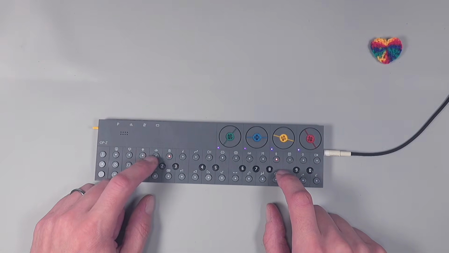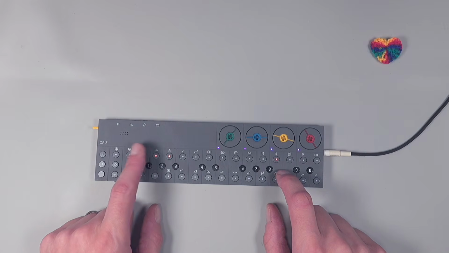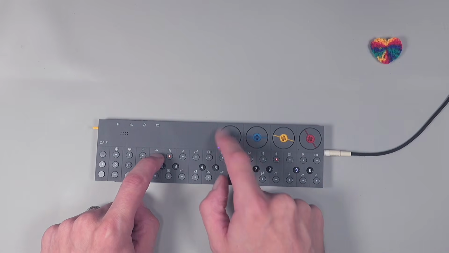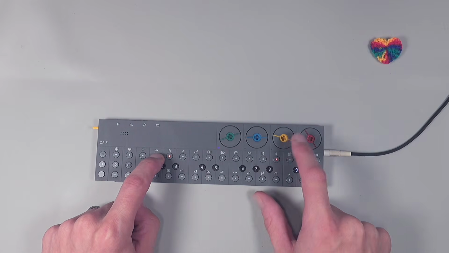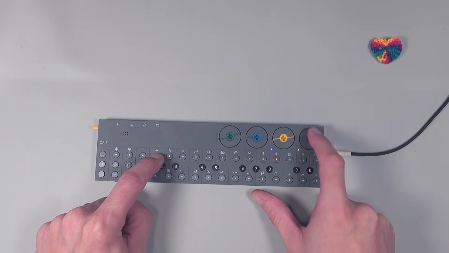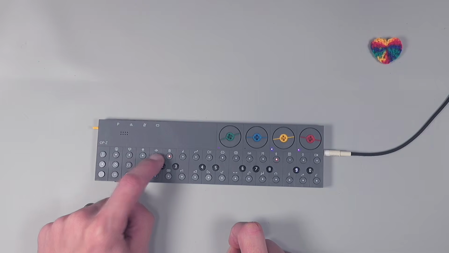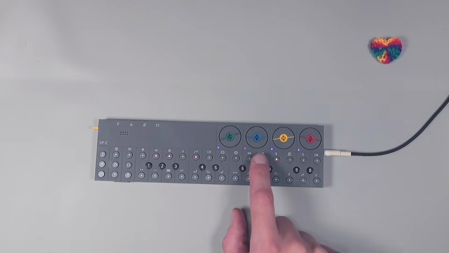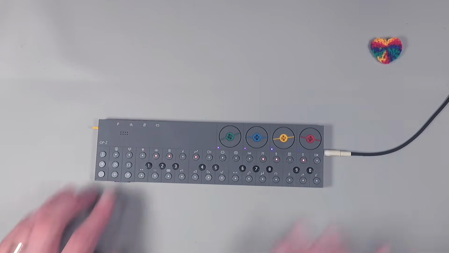I'm then going to add a couple of accent hits, and for each of these I'm going to add a similar parameter lock. I'm going to turn the amount all the way down, set the destination to volume, and then set the shape to the gyroscope. So now I'm going to hold this down till it copies it, and then I'm going to add it in a couple more places.